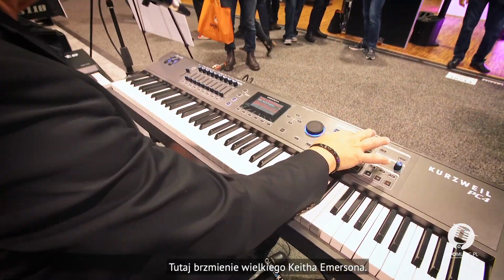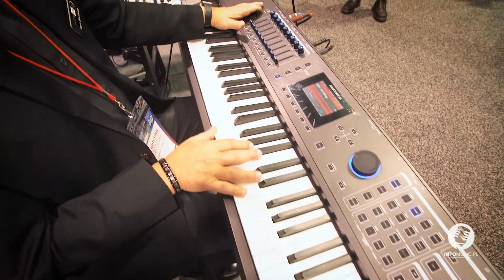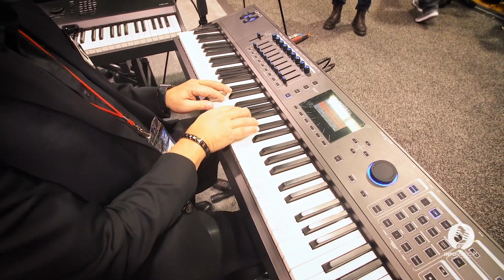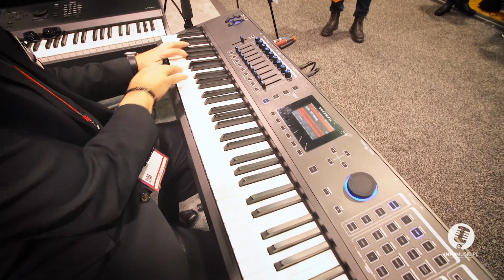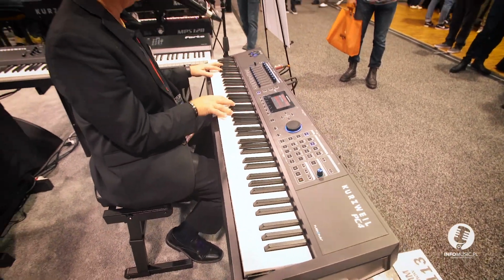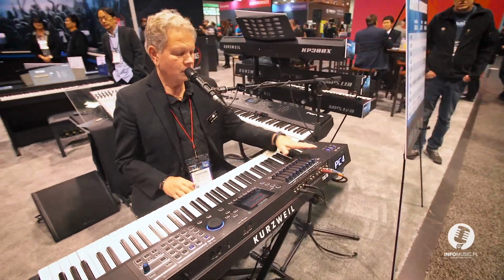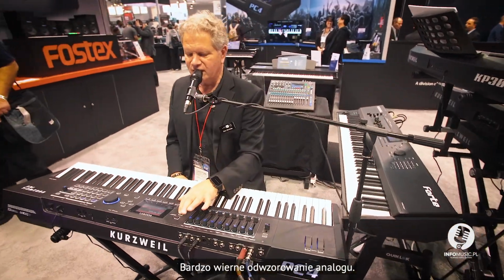Also from the late, great Keith Emerson. Very analog in nature, very true to the analog architecture.